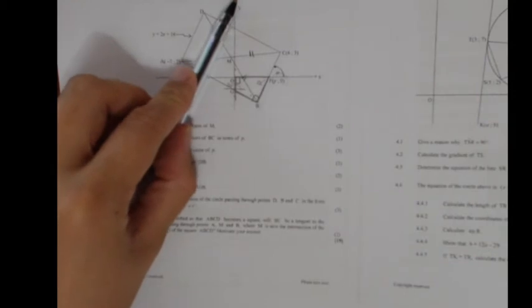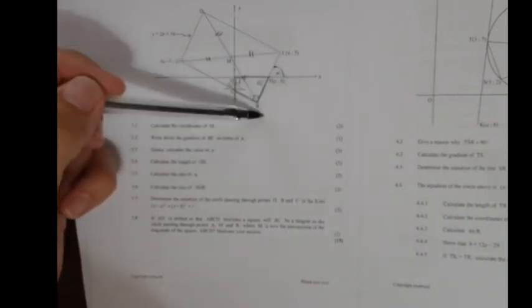Where M is now the intersection of the diagonals of the square ABCD. Motivate your answer. Okay, so what they're asking here, I'm just going to move on the sketch as well. If this line AD here is shifted so that ABCD becomes a square, so obviously I'm going to make this shorter so that it becomes a square there. Then they want to know, will BC, this line here, be a tangent to the circle going through A, M, and B? Will this line be a tangent to that circle?